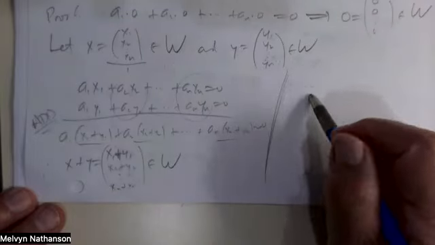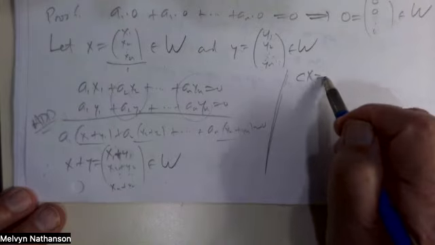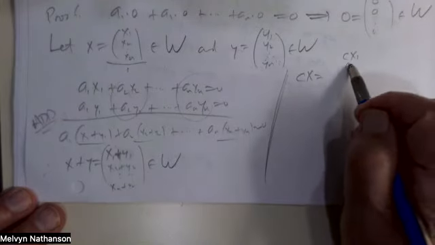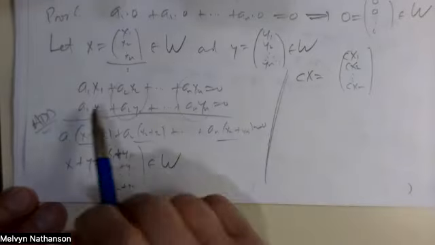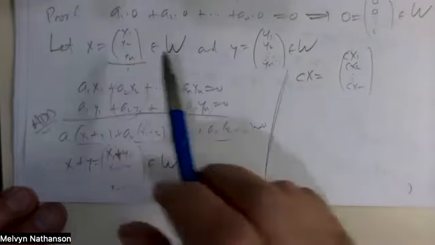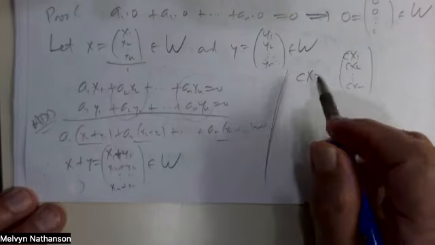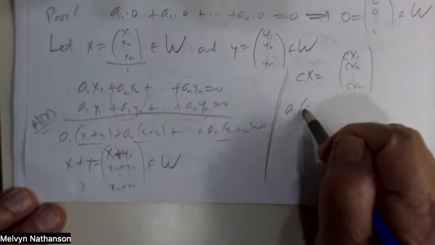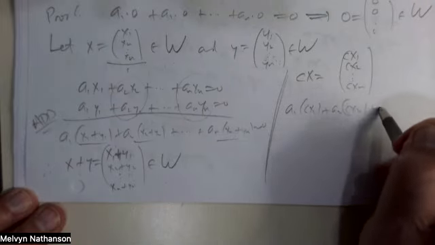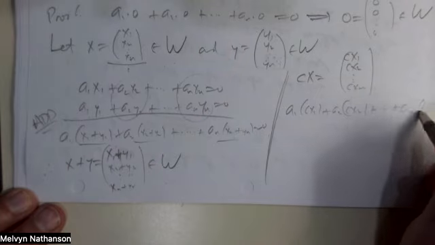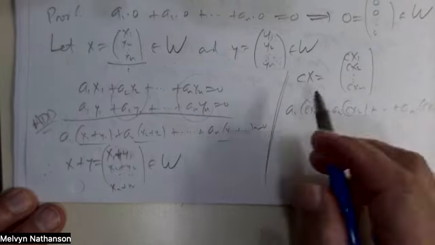And if I look at the vector c times x, that's the vector cx1, cx2 down to cxn. That's the vector I get when I multiply every coordinate by c. Is this a solution of the equation? Well, a1 times cx1 plus a2 times cx2 up to an times cxn. I can factor a c out from each of these terms.